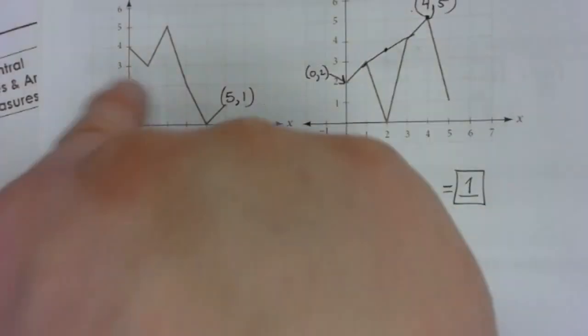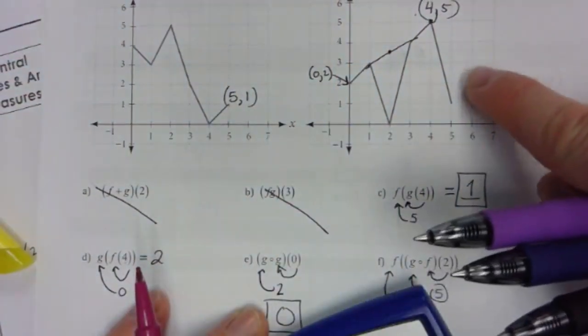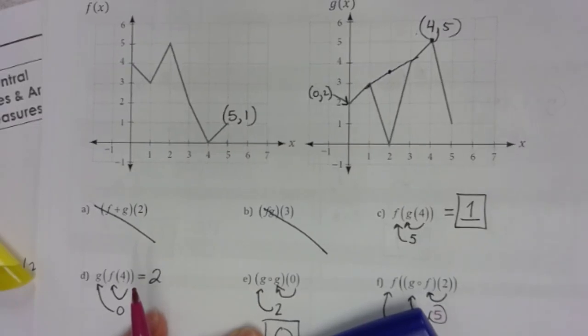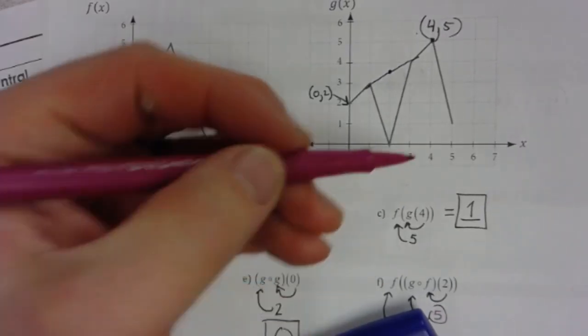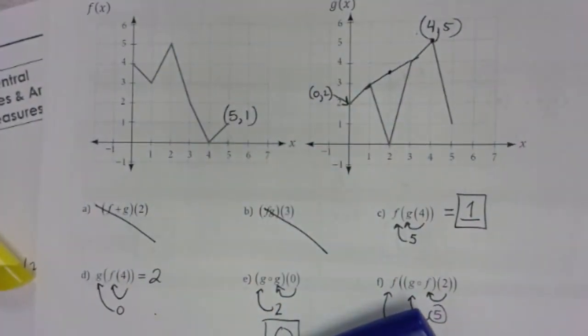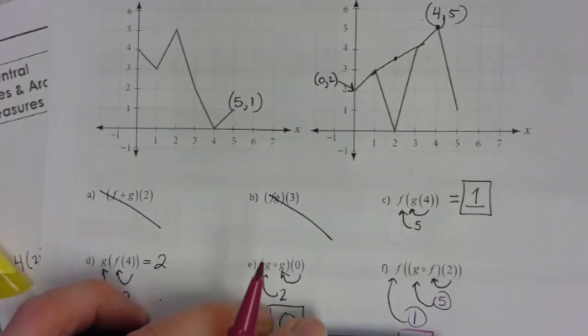Julia, do I put it back into that same graph, or do I look at the other side now? Because it says G, correct? So now I need to find 5 and look at where that is. Naomi, 5 comma what on the G graph? 5 comma 1. There it is, 5 comma 1.